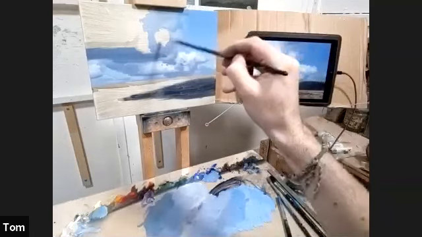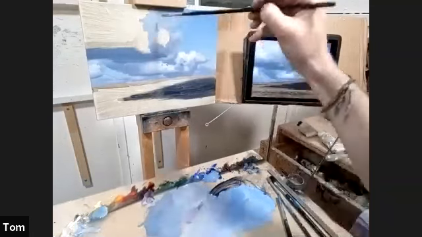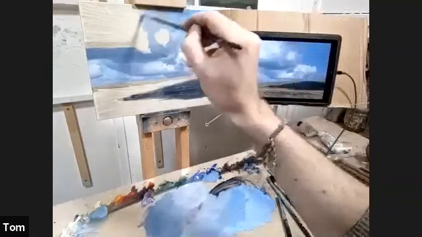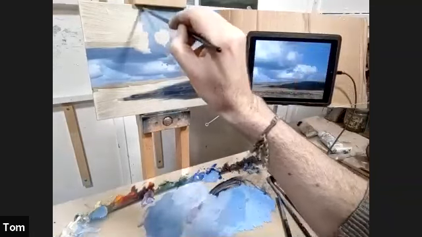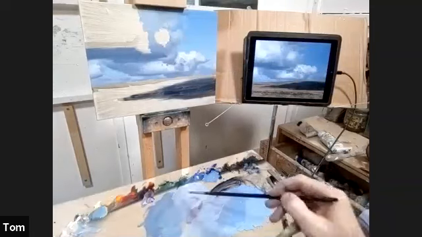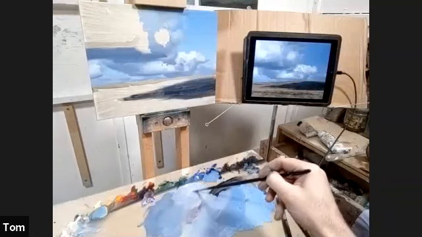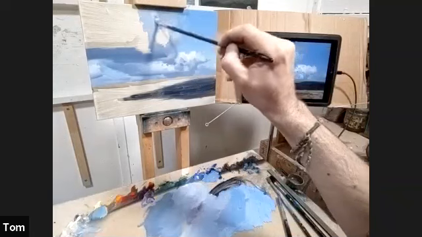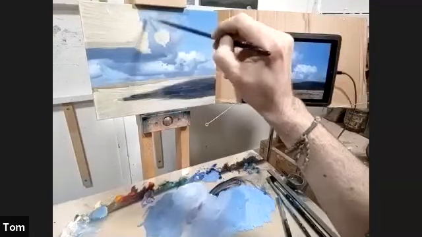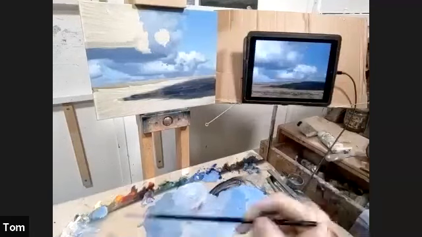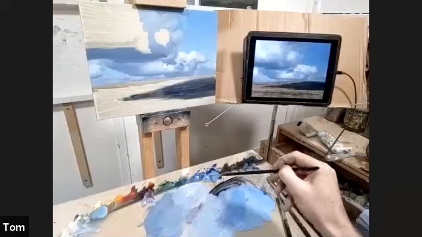I'm leaving this highlight. I'm going to come back to that when I've painted enough of this higher bit. These highlights here are quite cool actually. A bit more blue in that, I think.